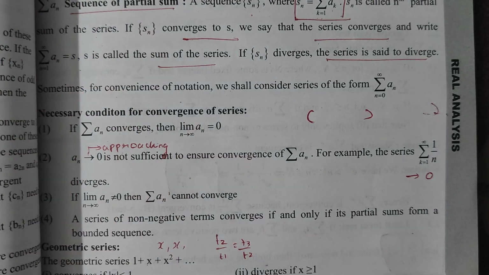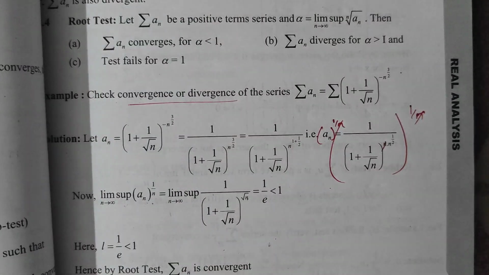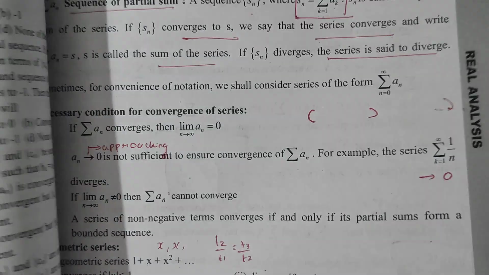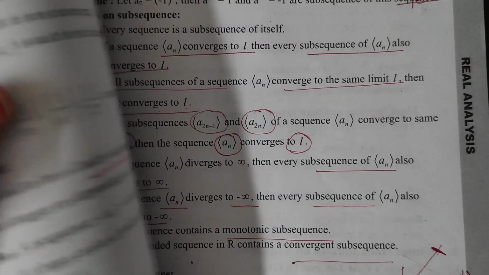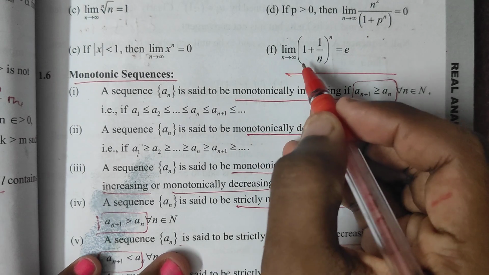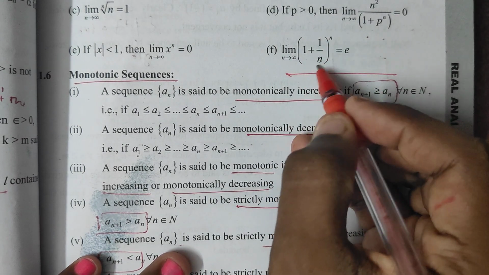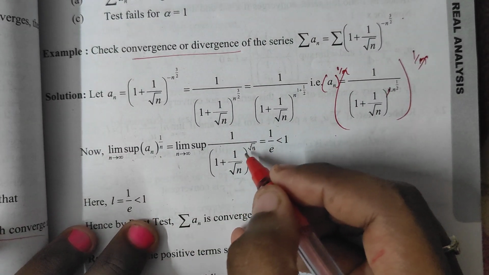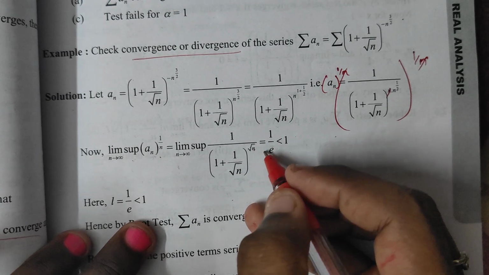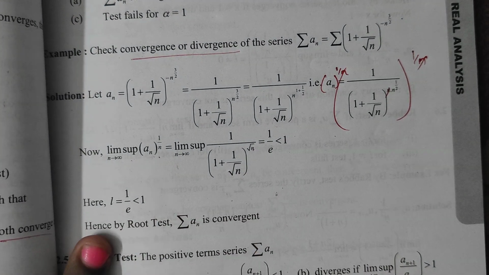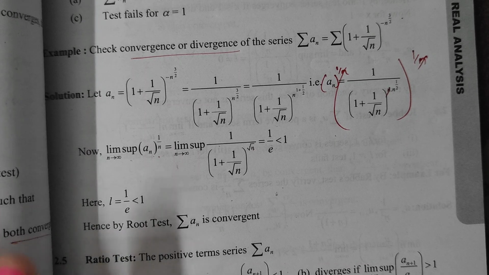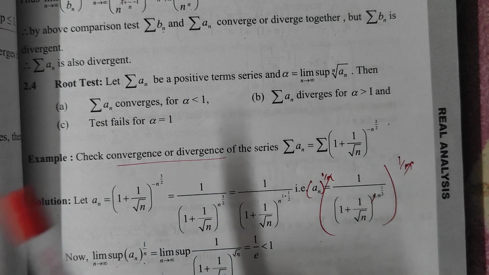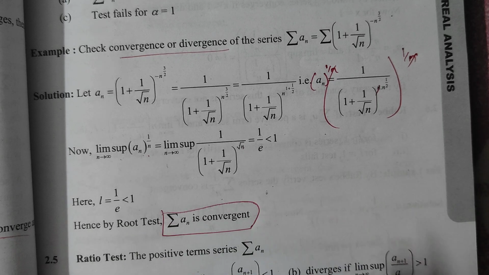See here, I already told you one formula. Limit n tends to infinity of (1 plus 1 by n) to the whole power n. Here also the same value comes, that value is e. So the limit is 1 by e. 1 by e means it is less than 1. So alpha is equal to 1 by e, which is less than 1. So what we have seen, when alpha is less than 1, summation of an is convergent, right? Therefore this summation of an will be convergent.